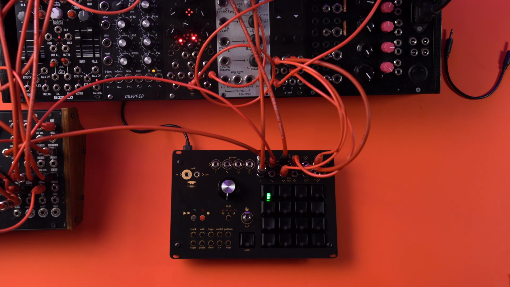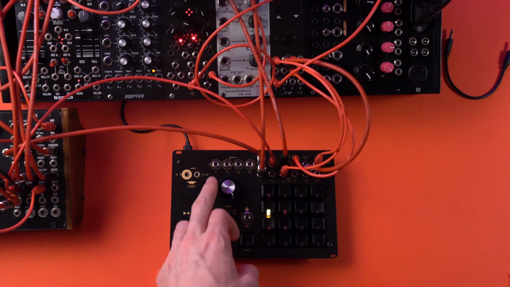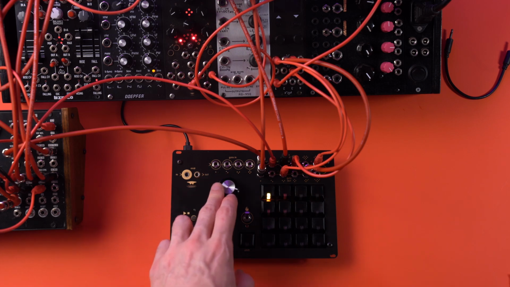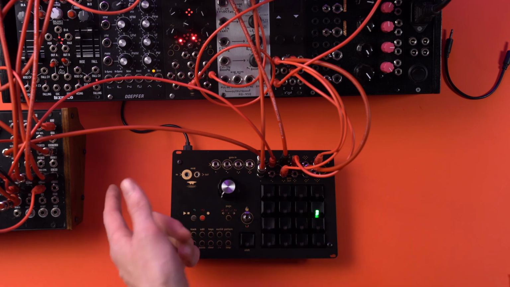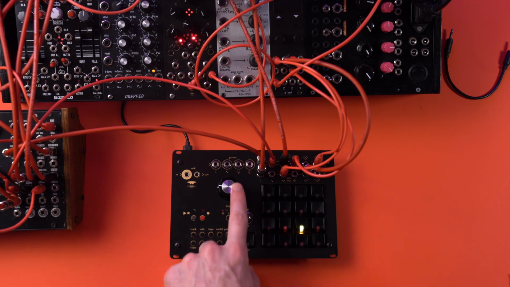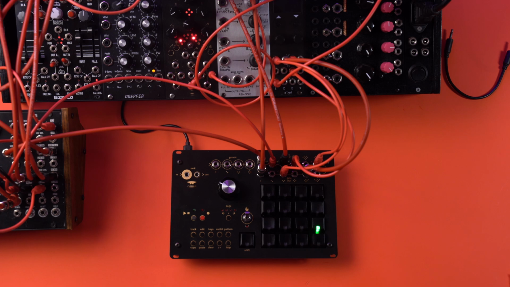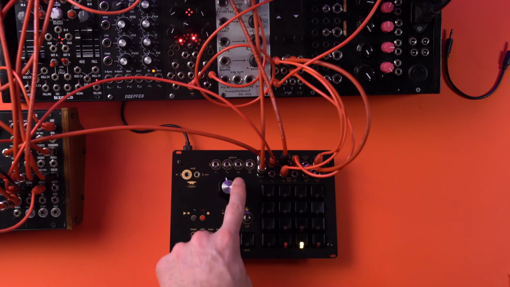So next we have the clock rate selector here. It's pretty straightforward. Just the thing to know is that the green ones are the even divisions, and the yellow ones are the multiples of 3. So this is 1/16, this is 1/8, this is 1/4, this is 1/2, this is 1, and this is 2.